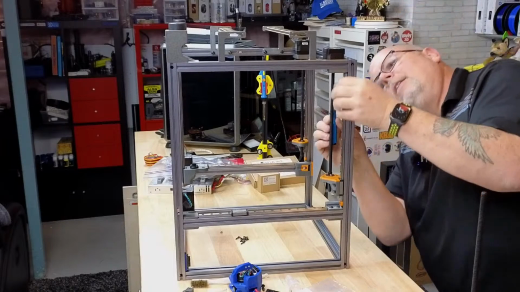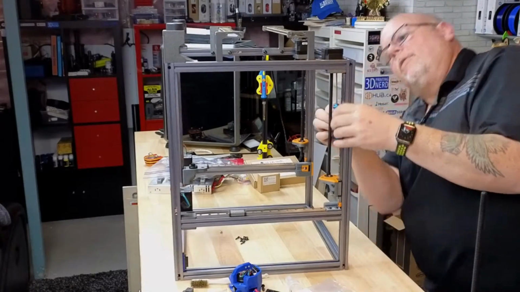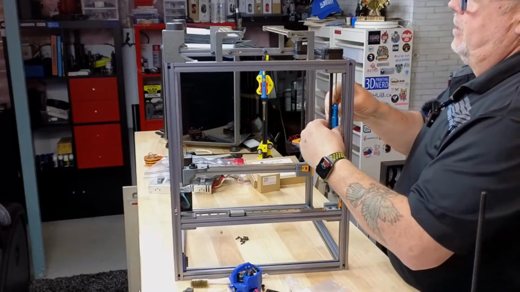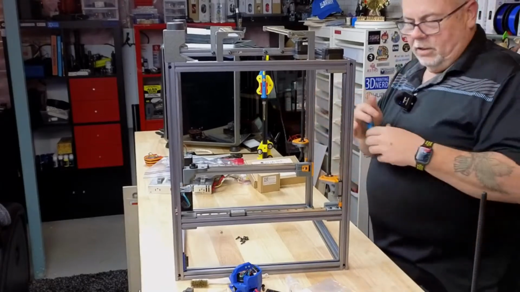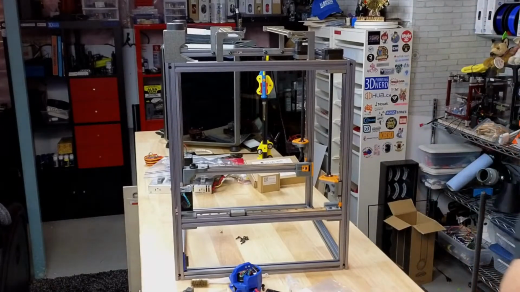Three, and there's that elusive fourth one right there. Okay, there's the two motors, the front ones. Now we'll do our third one. Let me just flip through the instructions here, make sure I'm not missing anything.